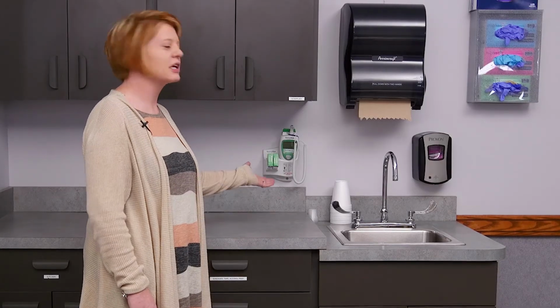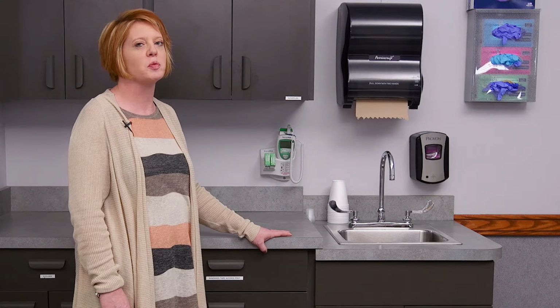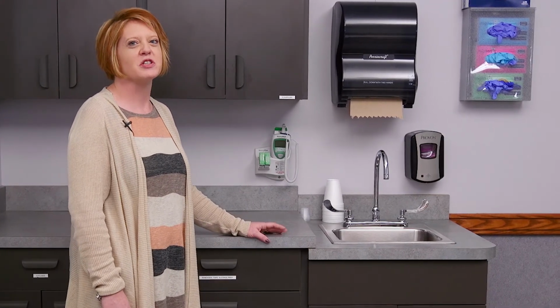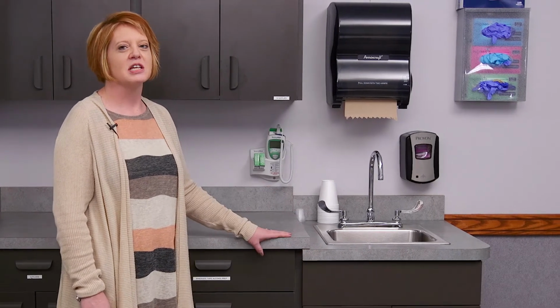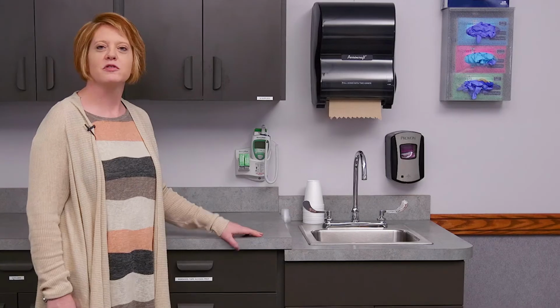On the cabinet are medication cups and also water cups that you can use to give medications to your patients. We just ask that you don't put the pills down the patient's throats, but we do want you to go ahead and open the packages, give them a drink of water, they might be thirsty. So they're there on the counter available if you need them.